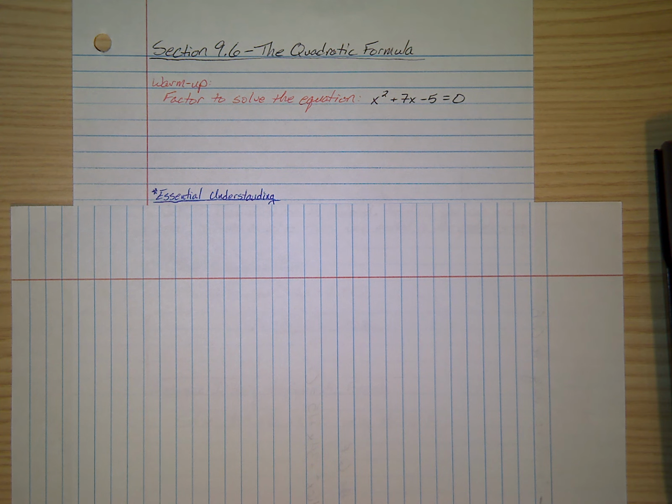Okay, so today we're going to be talking about a new way to solve quadratic equations, which is called the quadratic formula. Something you've probably heard about, but maybe not have ever done or seen before. It's going to look complicated the first few times that we do it, but you will get the hang of it, I promise. To start off with, I want us to consider the equation x squared plus 7x minus 5 is equal to 0.